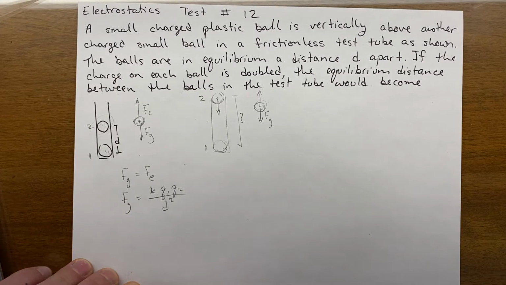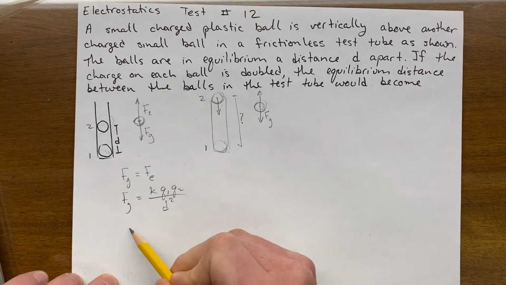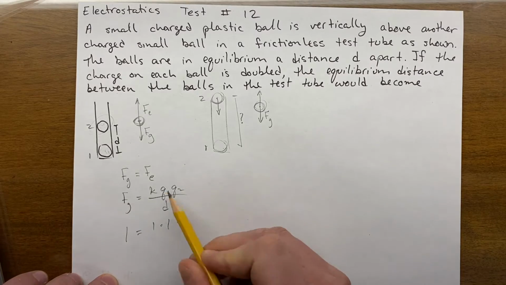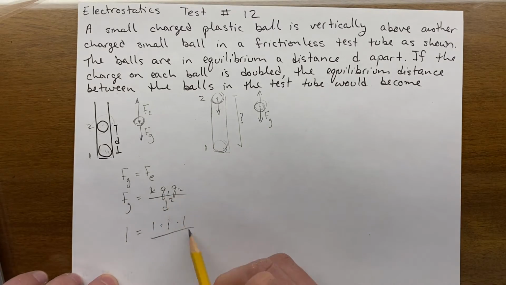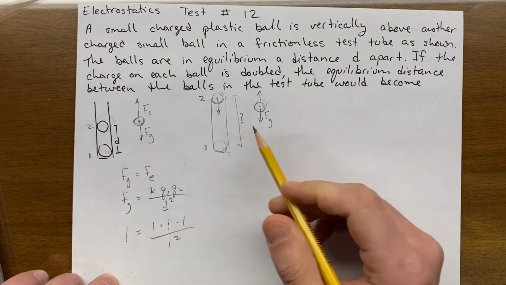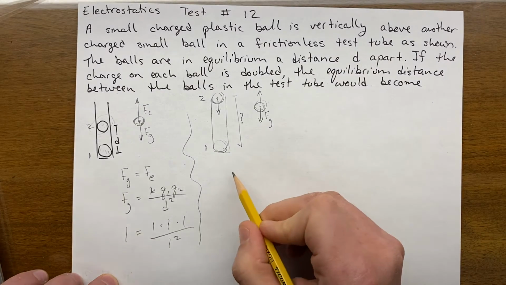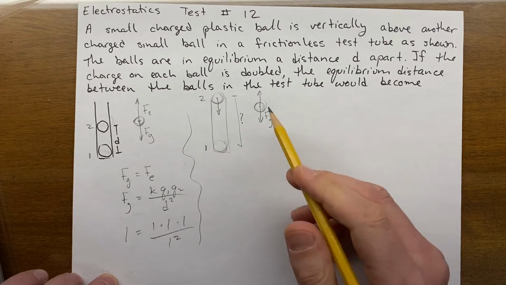Okay? So a nice little trick is that we can play the ones game. We could just say that 1 equals 1 times 1 times 1. We plug in 1s for K, Q1, and Q2, and our distance squared. And then over here in our second scenario, we still have the same equation.